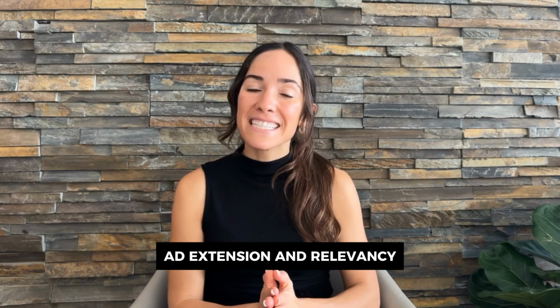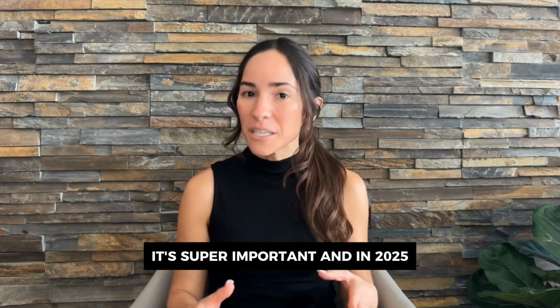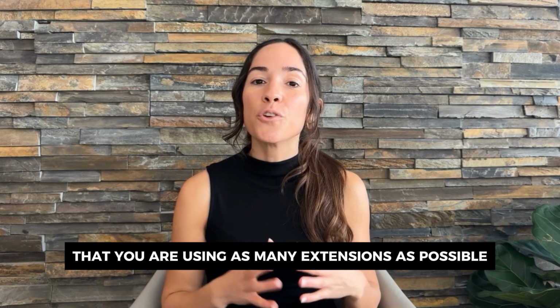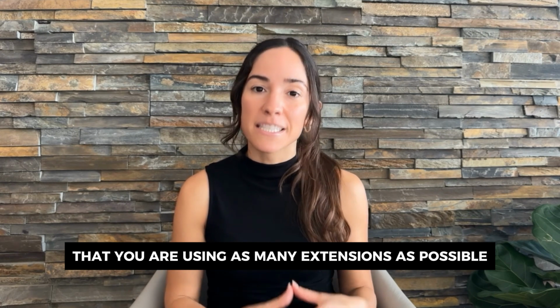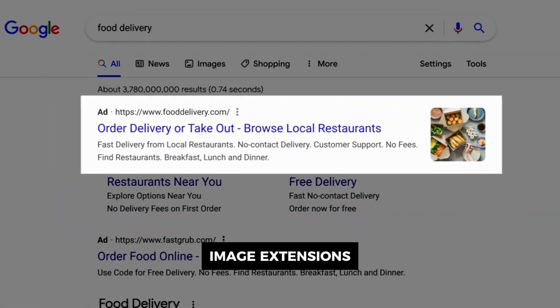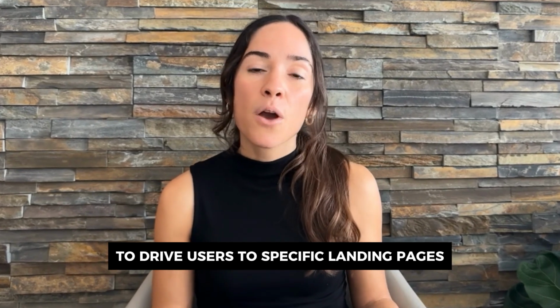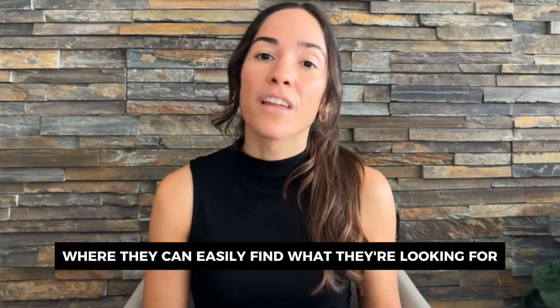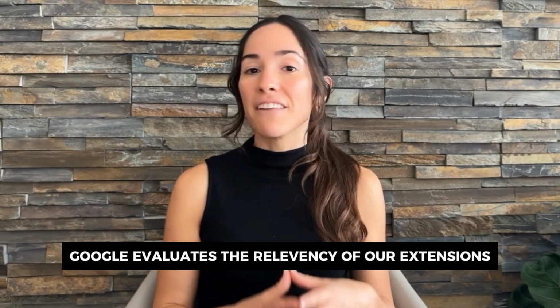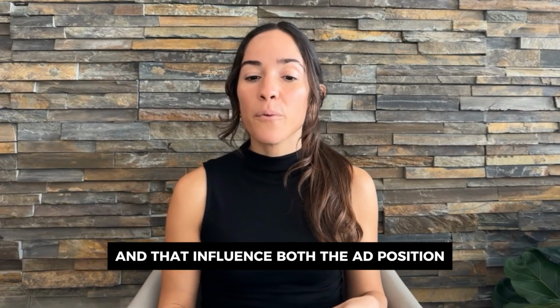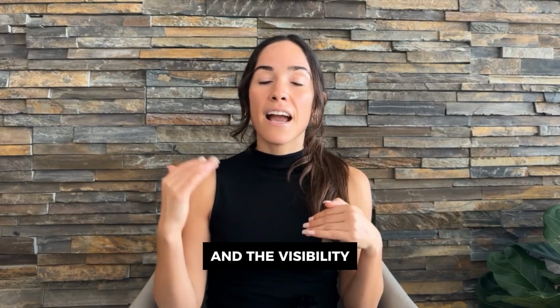Ad extensions and relevancy are super important, and in 2025, you need to make sure that you are using as many extensions as possible. Extensions like image extensions, callouts, and site links are ways that we can provide the user with more details about our product and our service. It also allows us, for example, through site links, to drive users to specific landing pages where they can easily find what they're looking for. Google evaluates the relevancy of our extensions, and that influences both the ad position and the visibility.